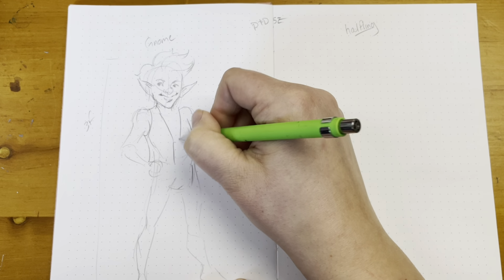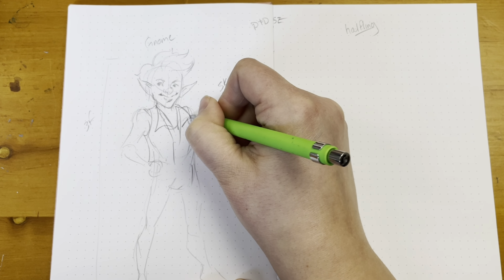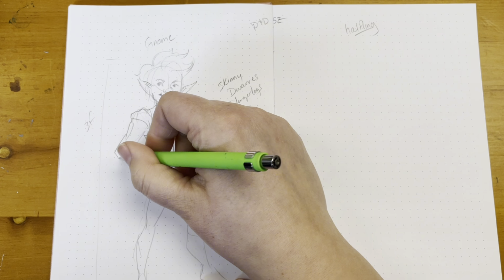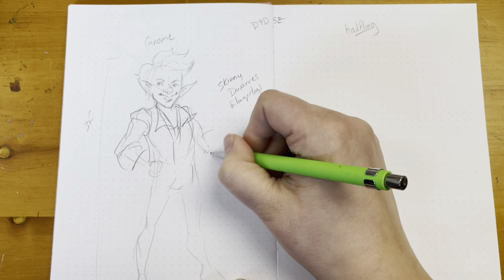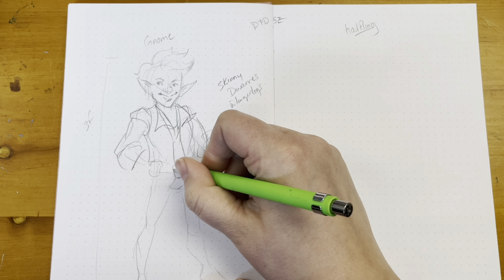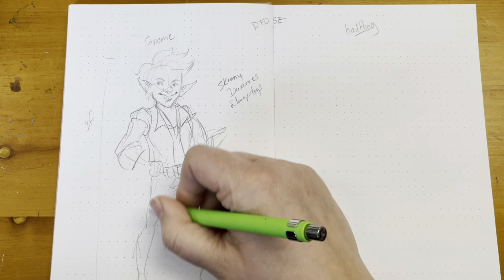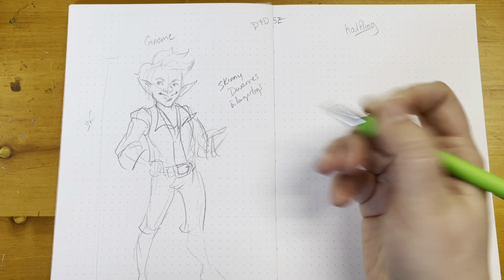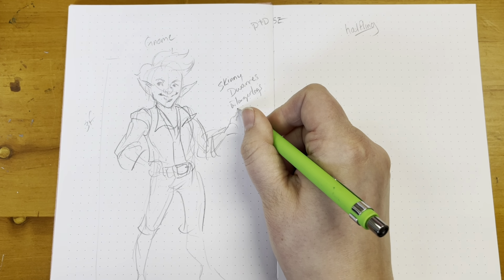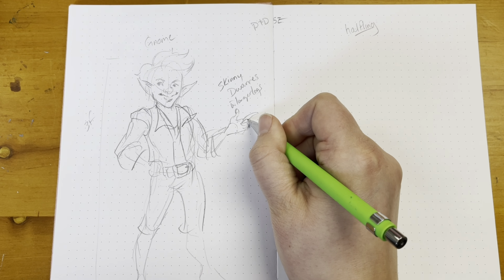And then what else is different about them? I think that's it. But generally speaking, both gnomes and halflings are about 40 pounds and about 3 feet high. So just remember when you're putting them next to larger characters that they're roughly going to be at about crotch height. So they're tiny. And yeah, that's pretty much it for the gnome.